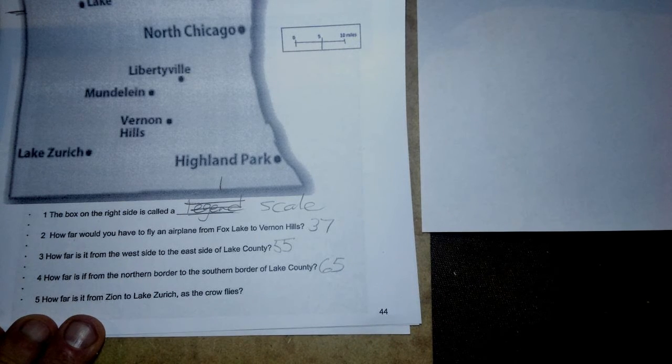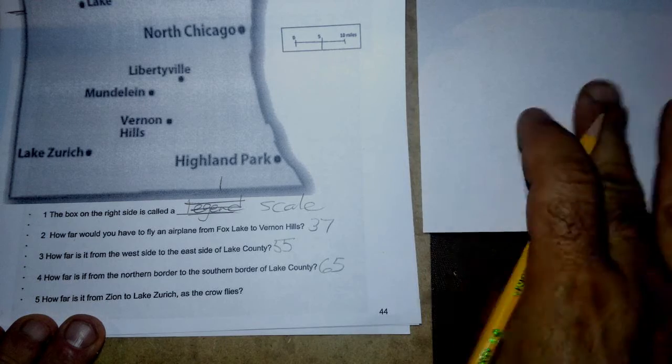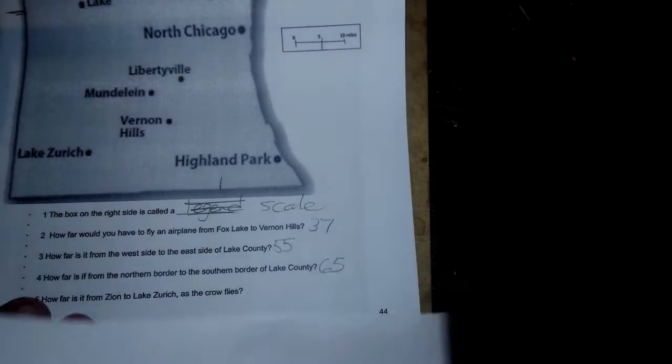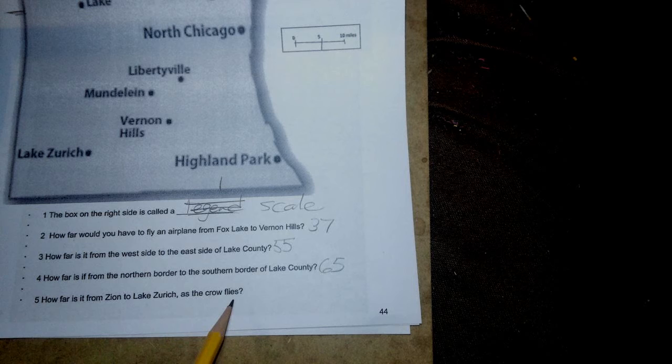Number 5, how far is it from Zion to Lake Zurich as the crow flies? The phrase "as the crow flies" means a straight line, as if a bird was flying straight from one spot to the other without any curves whatsoever. So they're not following roads or anything like that.